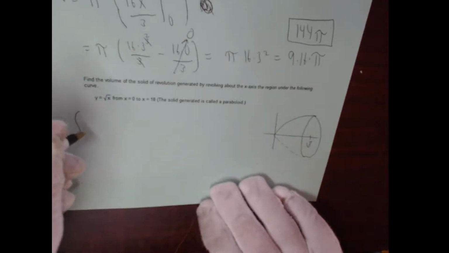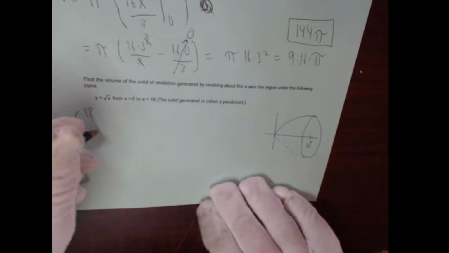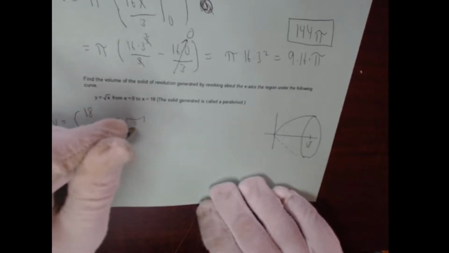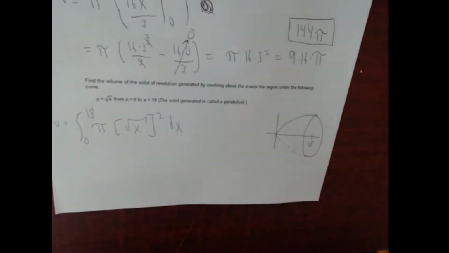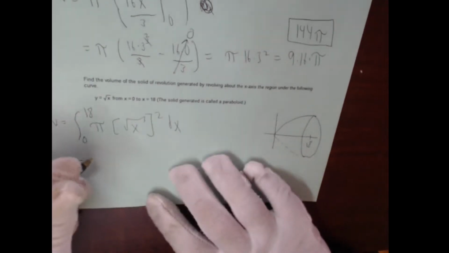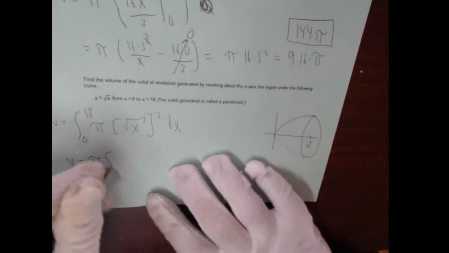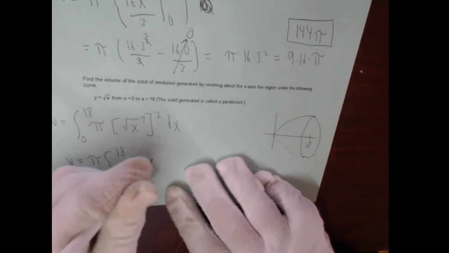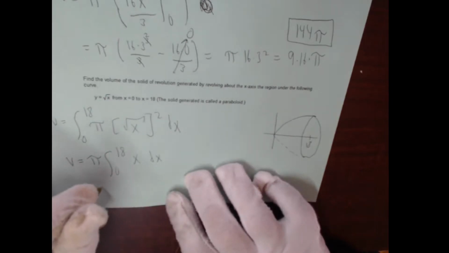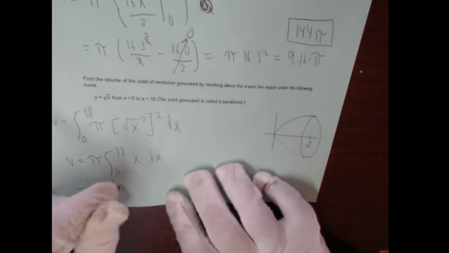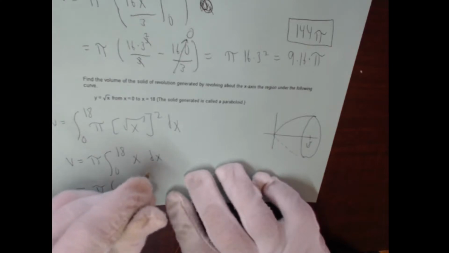Volume is equal to the integral from 0 to 18 of pi times your function squared. And you might have been worried at first, saying, uh-oh, I don't know how to take the square root, that might be a difficult integral. But luckily the square root is going to cancel with the square, and this integral is going to be nice and simple. So I'll pull the pi out again. The integral from 0 to 18 of just x dx. Nice and easy. That's going to be pi times x squared, evaluated from 0 to 18.